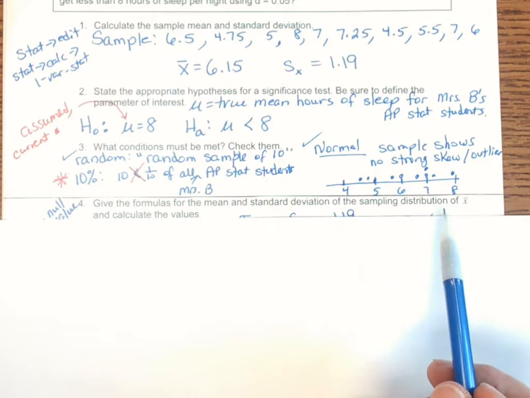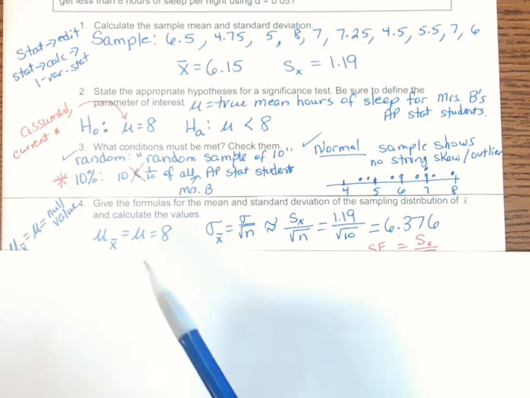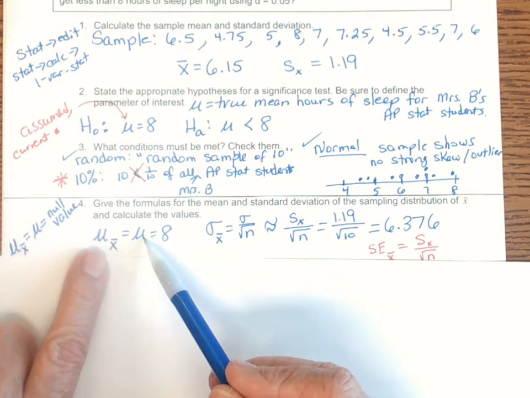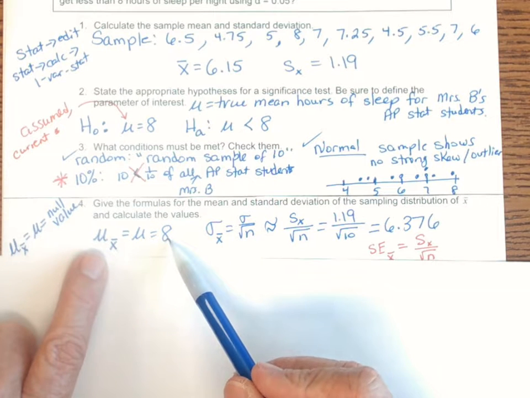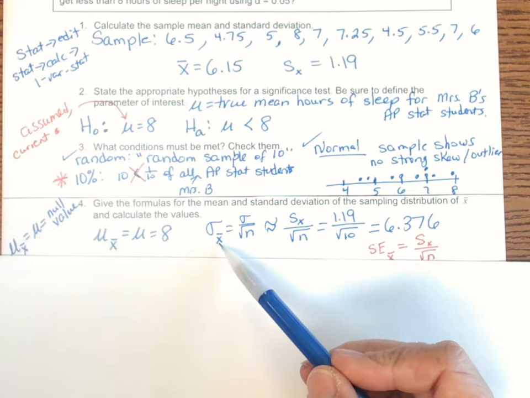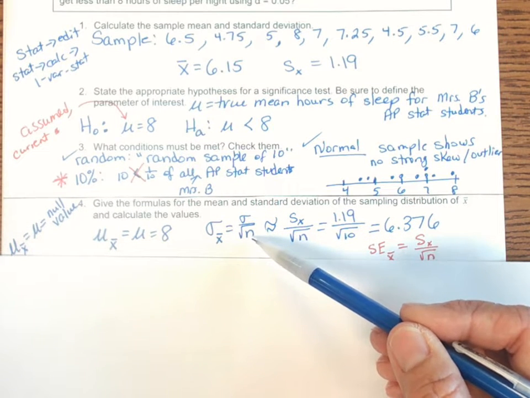Next, we need to give the formula to find the mean and standard deviation of the distribution of X bar and calculate the values. So the mean of my sampling distribution is the same as the mean, the null value, which is 8. The standard deviation of my sampling distribution is found by the standard deviation of the population divided by the square root of n.